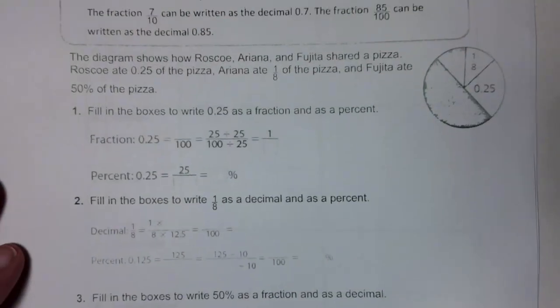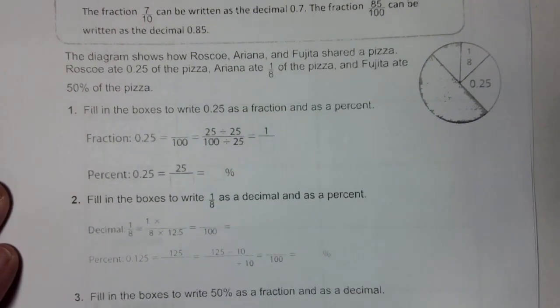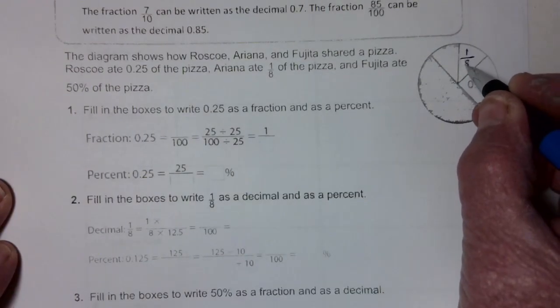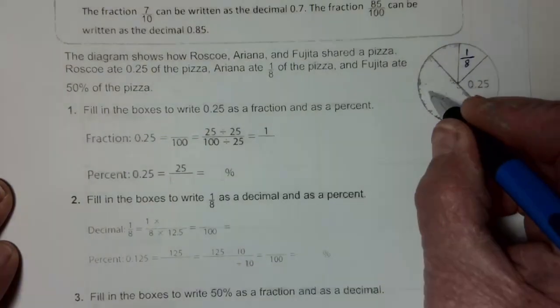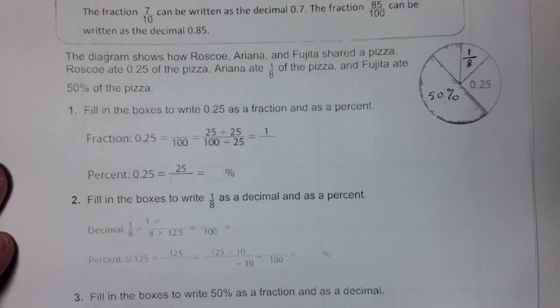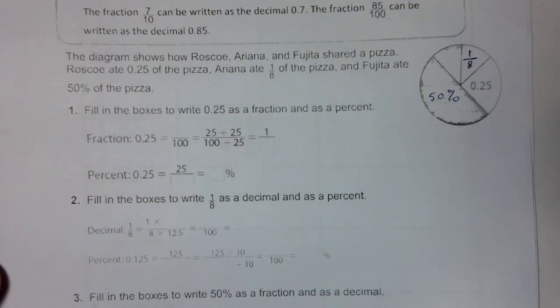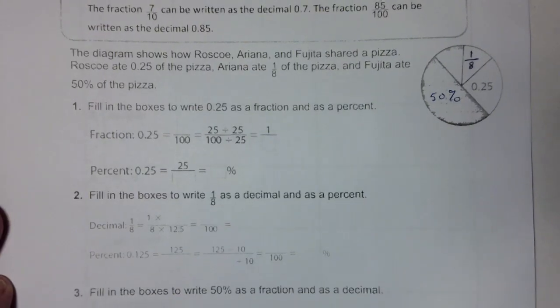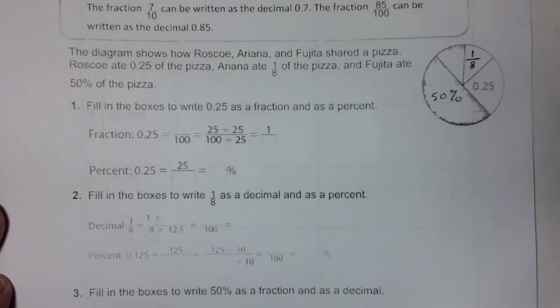All right, let's go to number 1. The diagram shows how Roscoe, Ariana, and Fujita shared a pizza. Roscoe ate 25/100 of the pizza. Ariana ate, and you can't read that, I don't believe. This is supposed to be 1/8 right here, and this is 25/100, and this is 50% right here. So fill in your pie chart if yours is unreadable. When things are shaded in the book, they come out wrong when you make copies. So sorry about that.